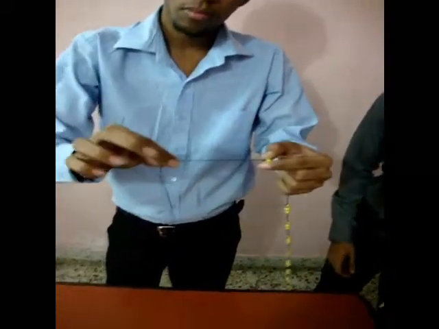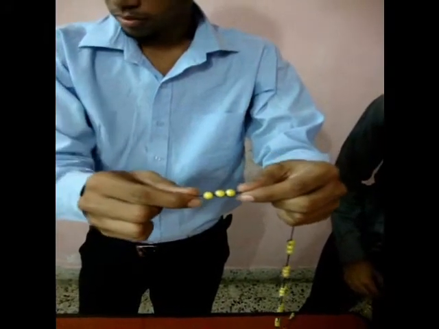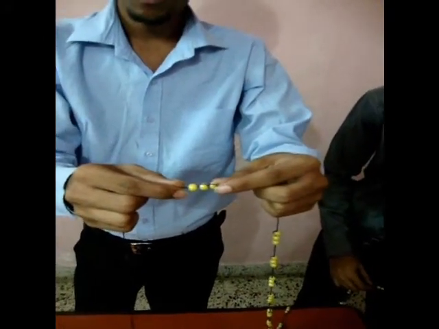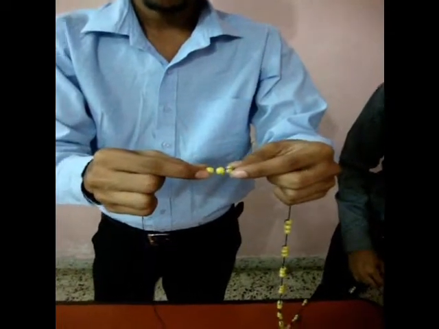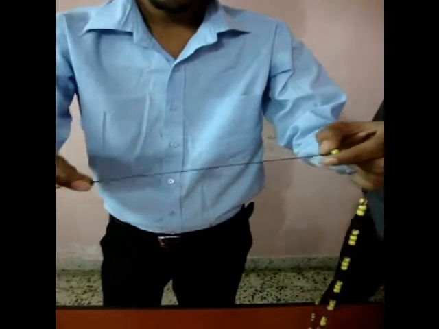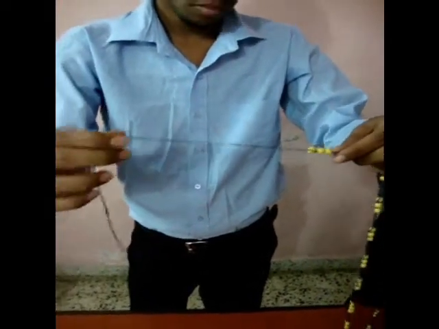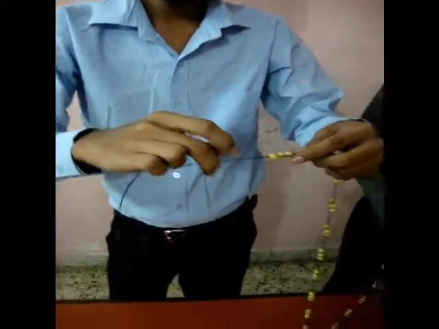Now, these three yellow beads are the replica of the histone proteins which had come together to form a 30 nanometer structure, and the blue strand is the DNA strand which has coiled around the histone protein.